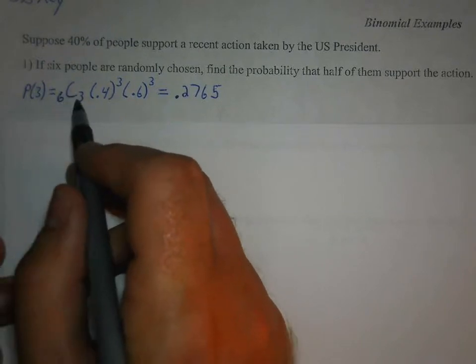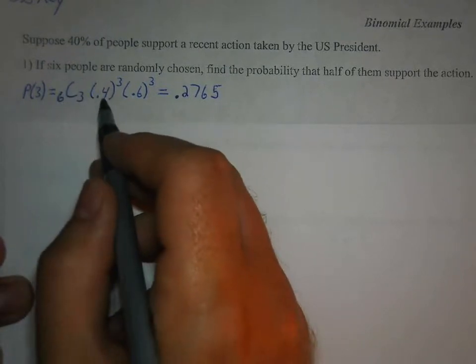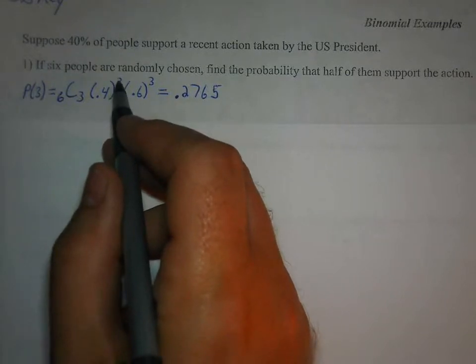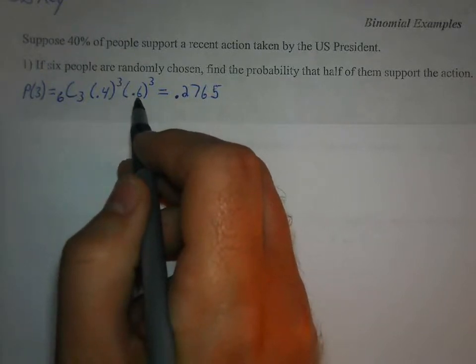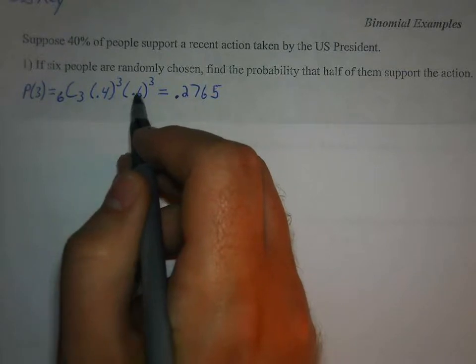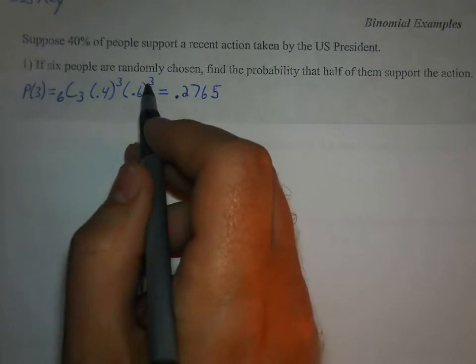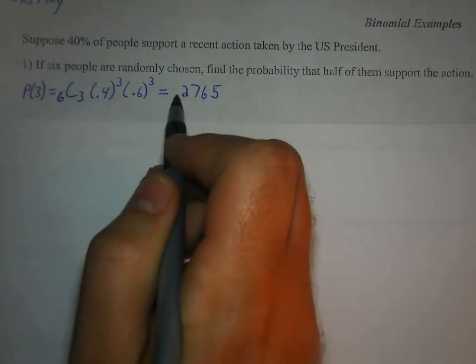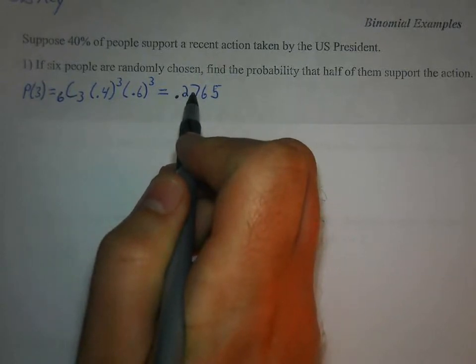So that's 6C3. The probability of success on any single person you choose is 0.4, and you need 3 of them. Probability of failure in any single draw is 0.6, and you need 3 of those. So if you go through and do that arithmetic, you end up with 0.2765.